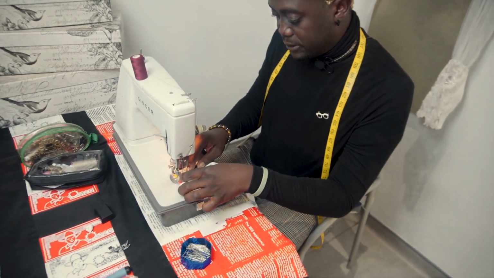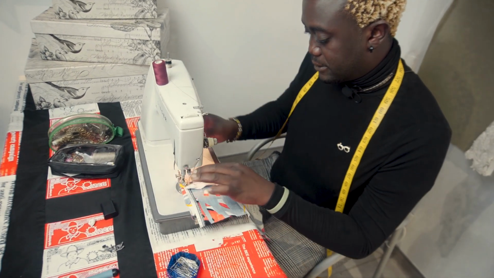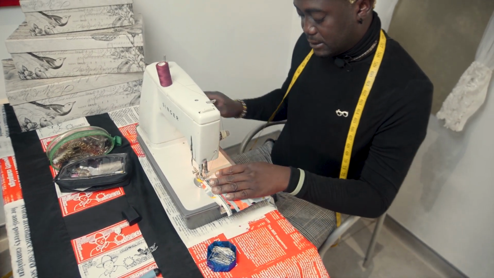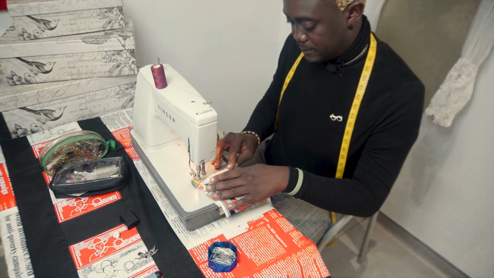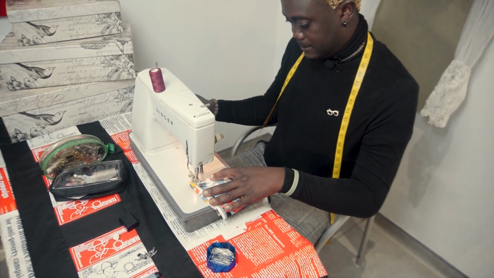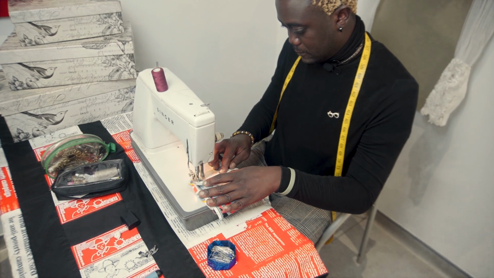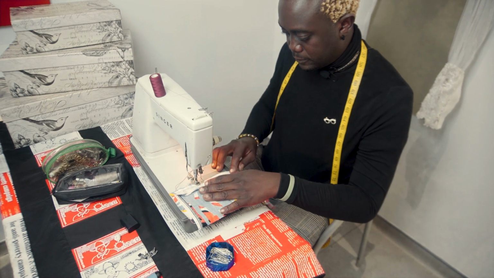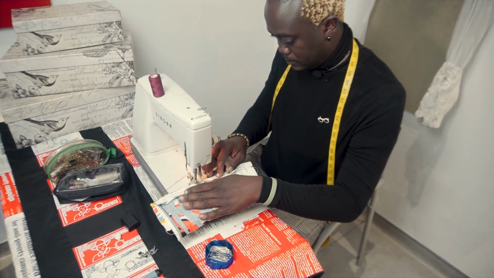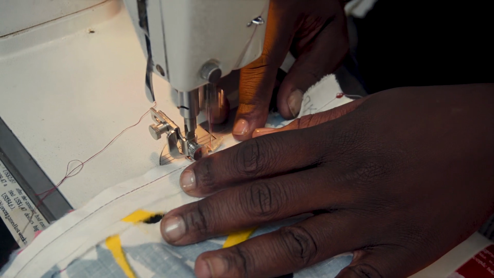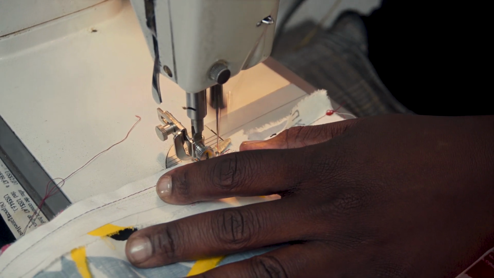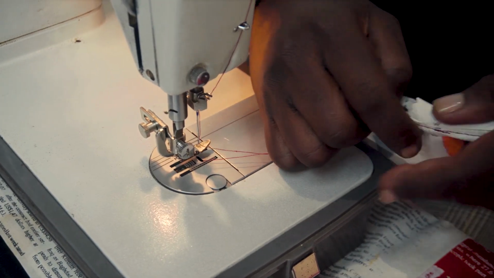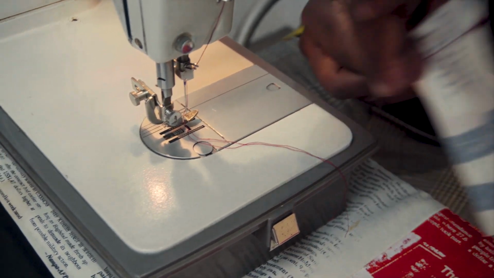So once the zip foot is on, put it down and start stitching. Backstitch. Stitch, backstitch there, and you do exactly the same thing on the other side as well, just attach the zip.